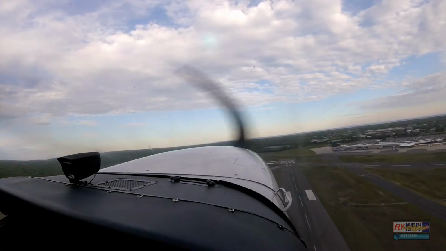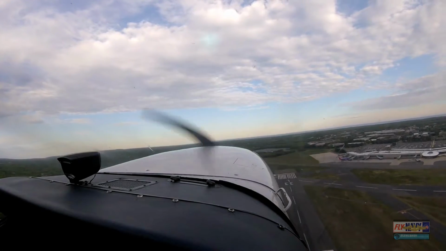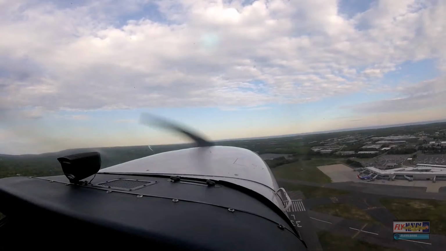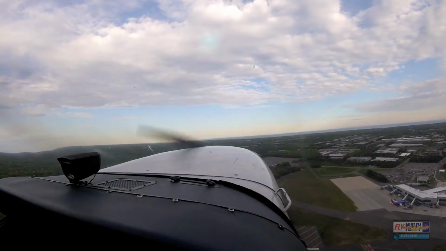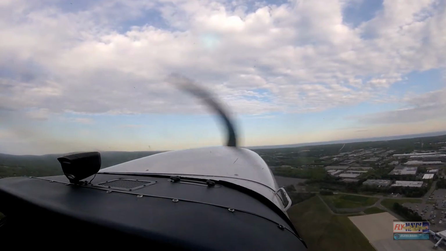Terminal, rolling on 15 left. Visual traffic, Skyhawk upwind on 15 right next. Visual traffic, short final Cherokee, for 15 right. Clear for takeoff. Tower cab, behind the tower cab on foot. Okay.